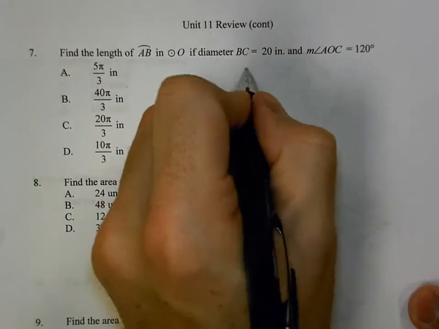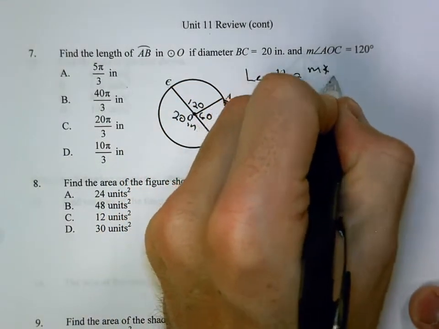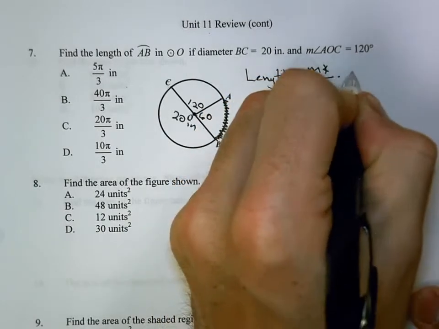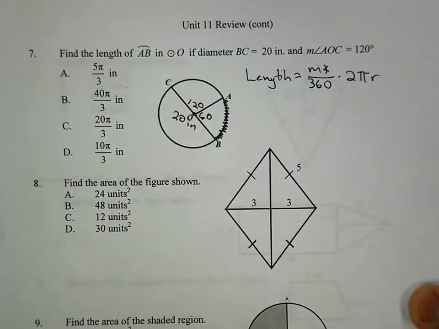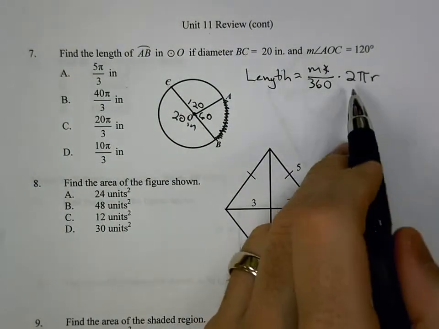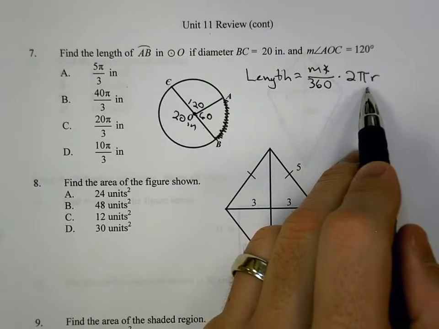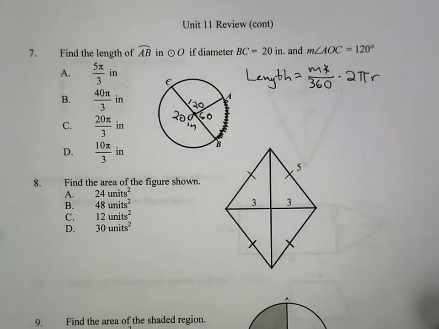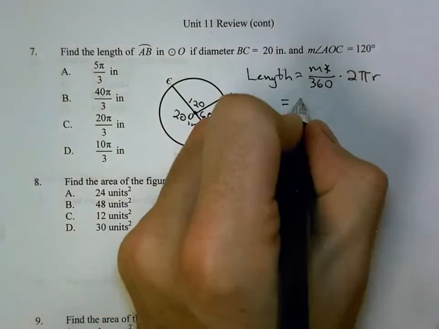Now, the way we find the length, it's the measure of the angle over 360 times our circumference, which is 2 pi r. Now, they did give us the diameter, so technically you could use the formula for circumference using diameter, which is just pi times diameter, but I like to be consistent and always go 2 pi r. That way I'm making sure I have the radius and I can be careful as we go through it. So the angle we wanted is actually 60.